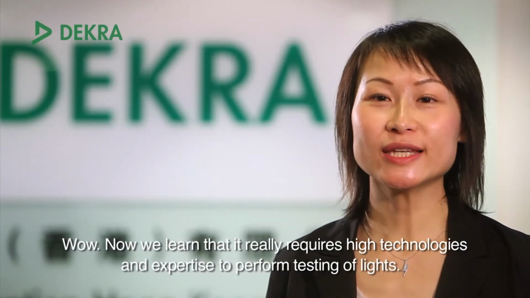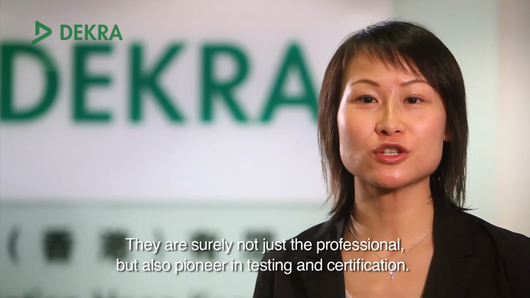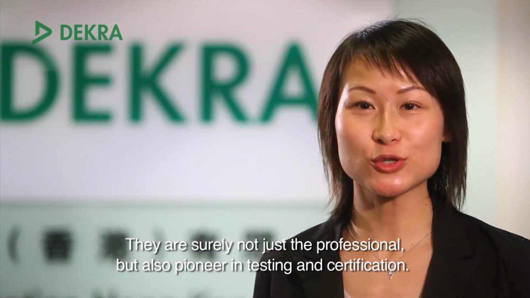Wow! Now we learned that it really requires high technologies and expertise to perform testing of lights. Thanks DEKRA, they're surely not just a professional, but also pioneer in testing and certification.